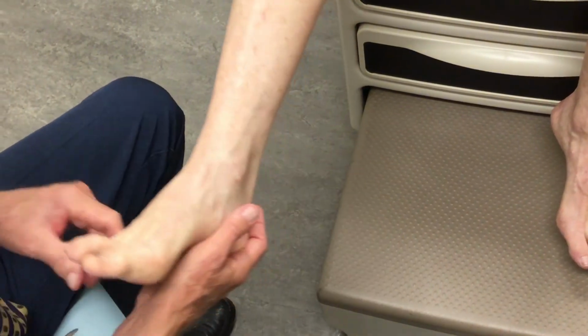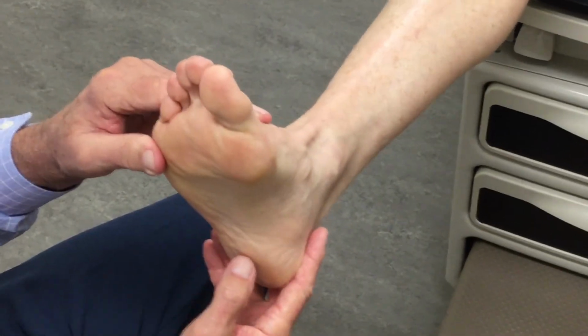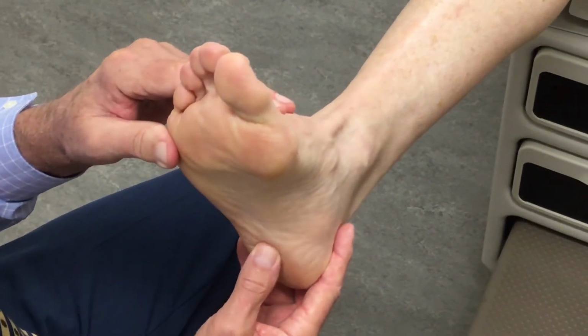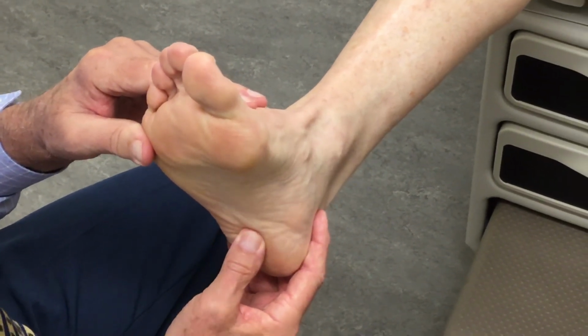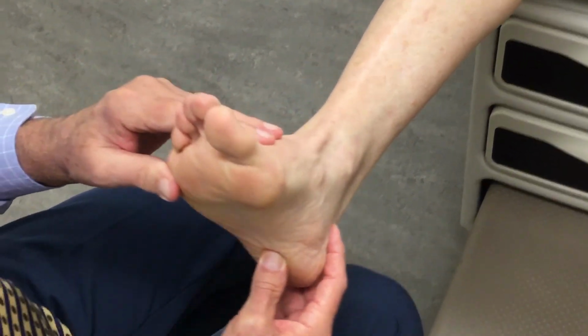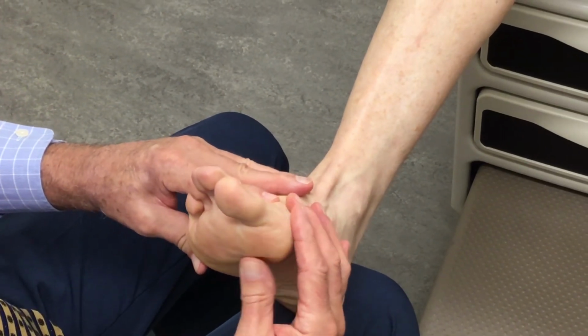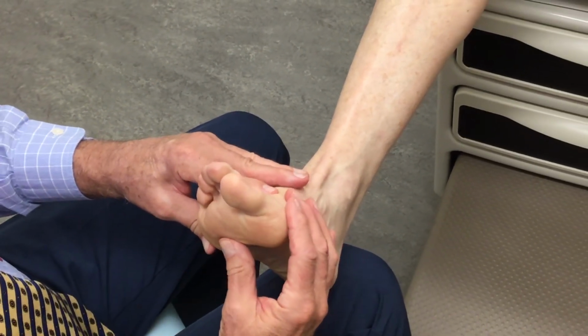Okay, and then we want to look at the plantar aspect of the foot, where they'll sometimes get a heel spur, which is the attachment of the plantar fascia into the heel. It's in this area. And we're also looking for any kind of calluses that can develop along the metatarsal heads.